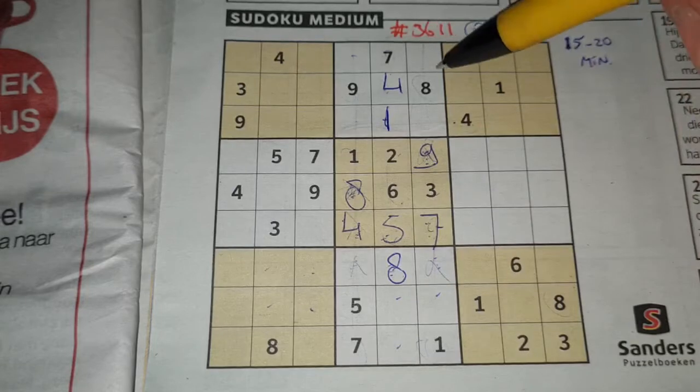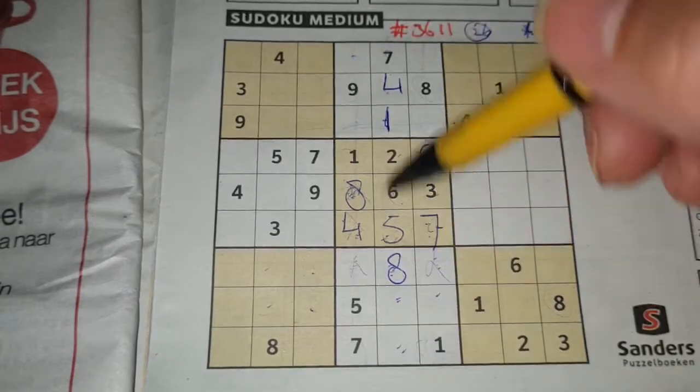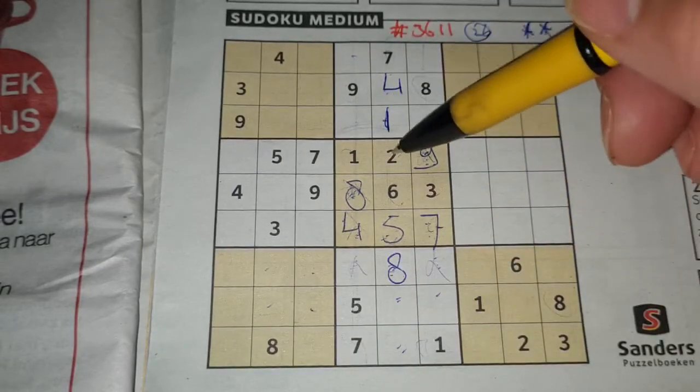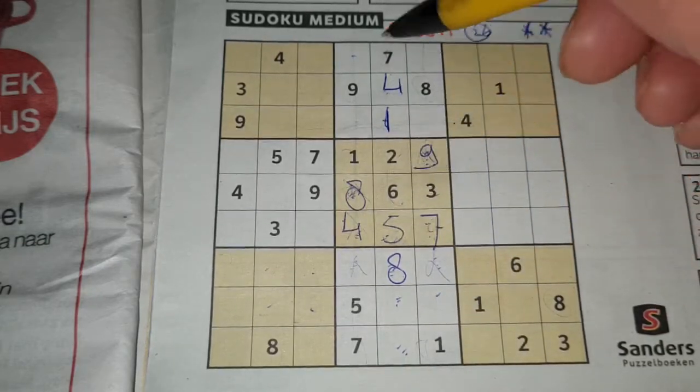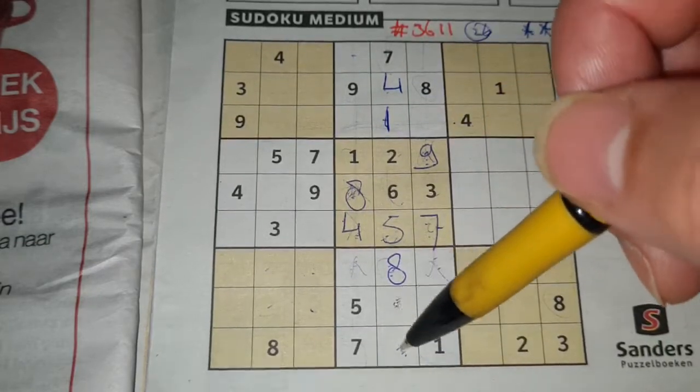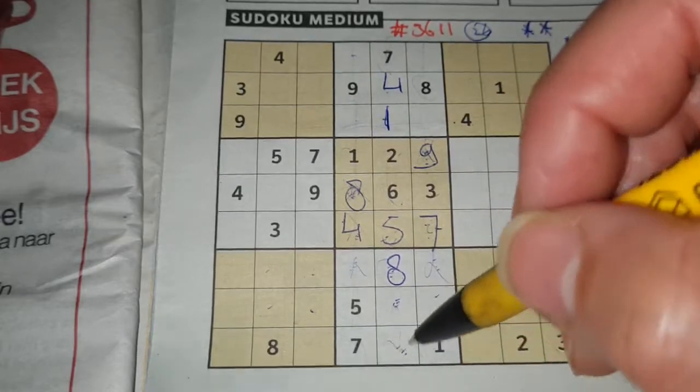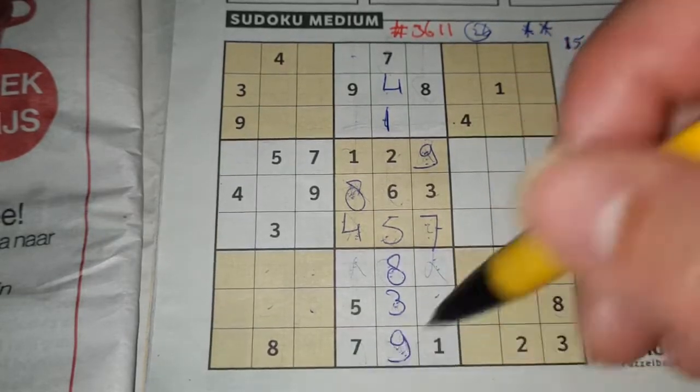2 numbers left in the middle column. For the numbers 1, 2, 3 is missing, 4, 5, 6, 7, 8, and a 9 is missing. 3 and a 9. We have a 3 there, no 3 there. 3 should be here, and a 9 goes there.